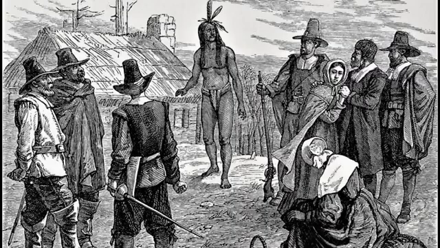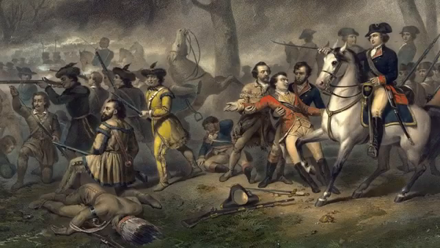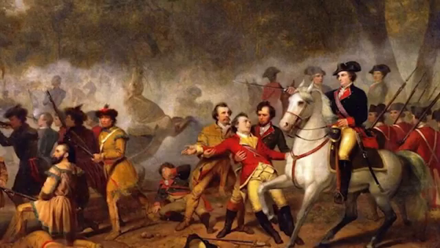As a result of Metacom's War, the New England area saw a drastic decrease in resistance and opposition to British encroachment from Native Americans. Though there were small battles and revolts over the next century, the fear of having entire tribes eradicated was sufficient to keep the Native Americans in compliance with British colonists.